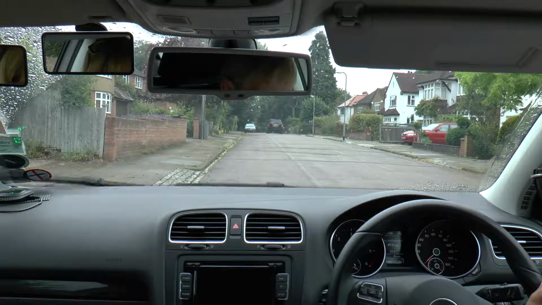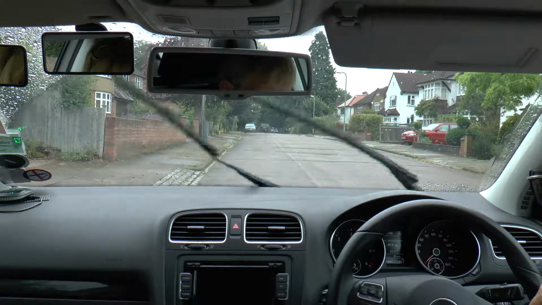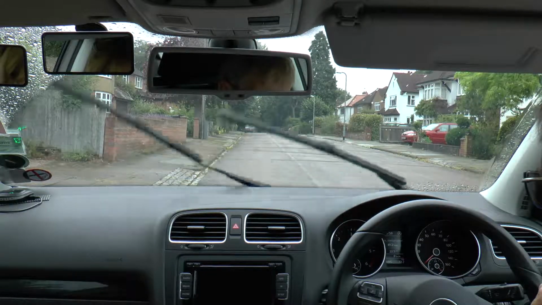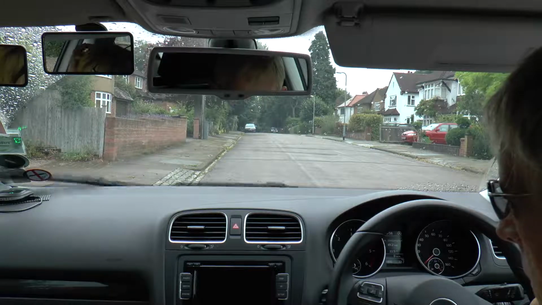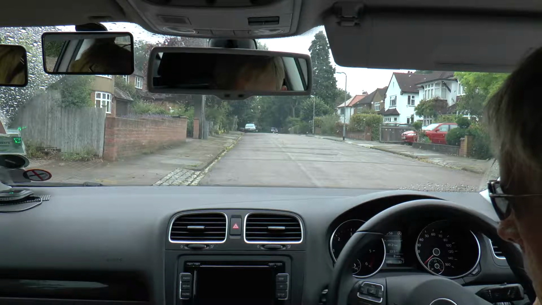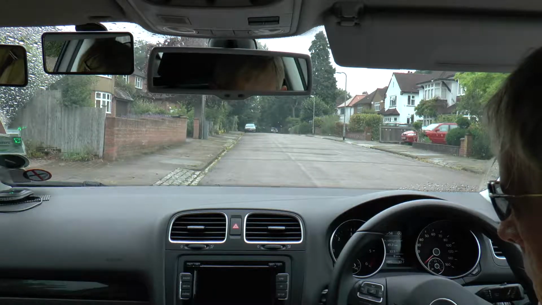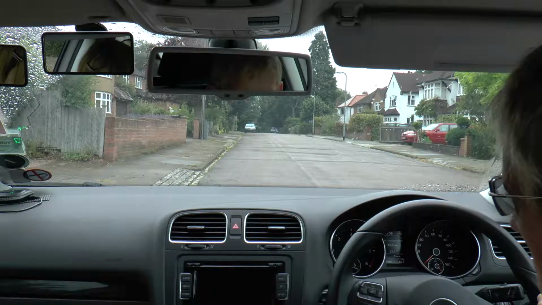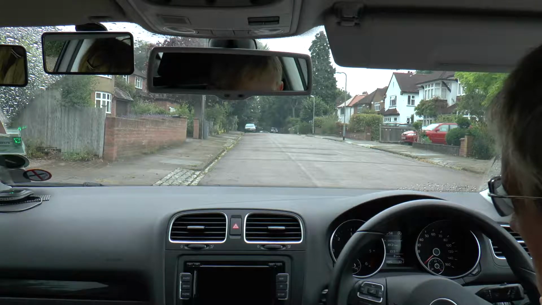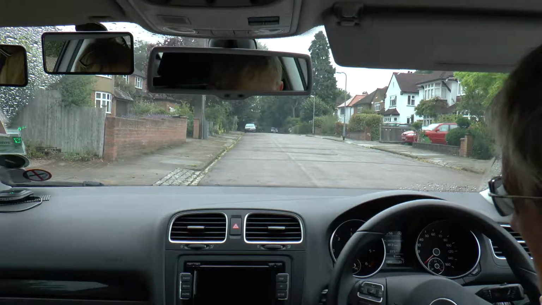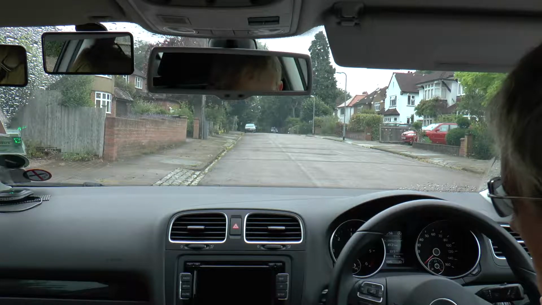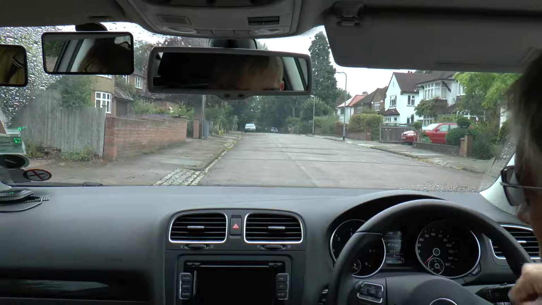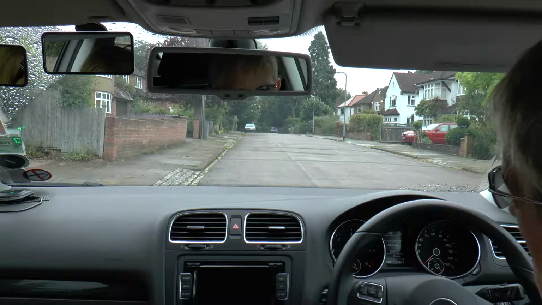Once we put our signal on, then we're going to get our appropriate position. If we're turning right, we're going to line our car up with the centre line of the new road, underneath your wing mirror, so that you can turn into that corner without cutting the corner. It's really important that you mustn't cut the corner when you're turning right, because if there are any cars coming down the road, you're going to get into their path.